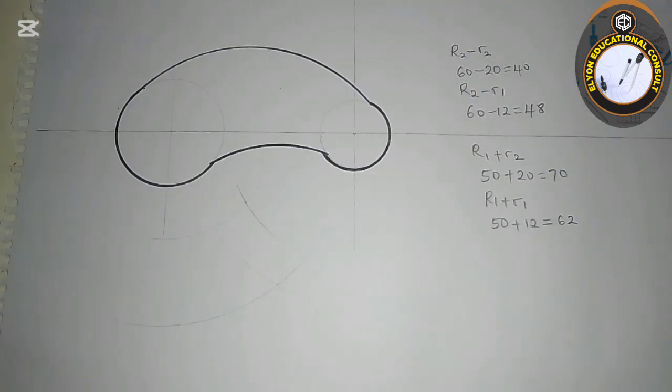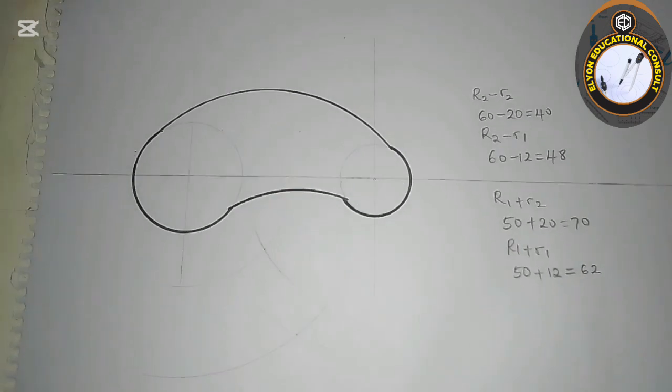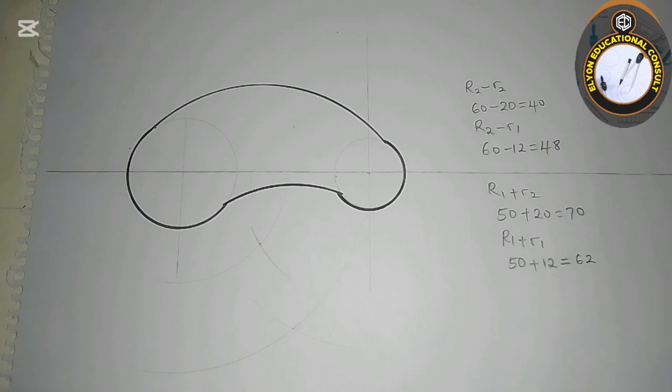So this is the view given to us. So I hope this is clear.